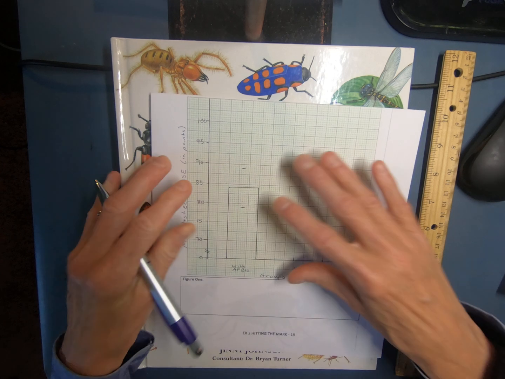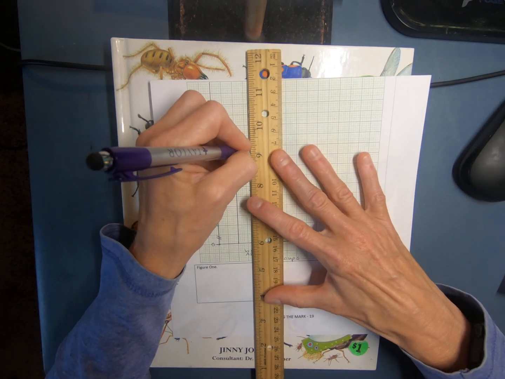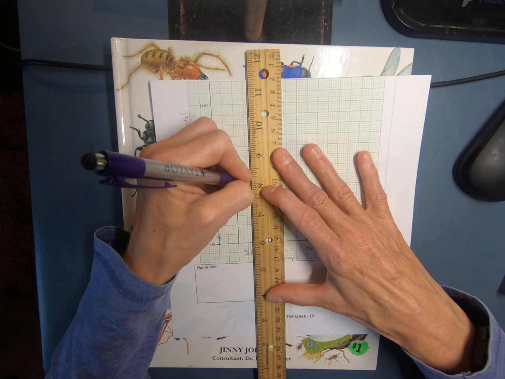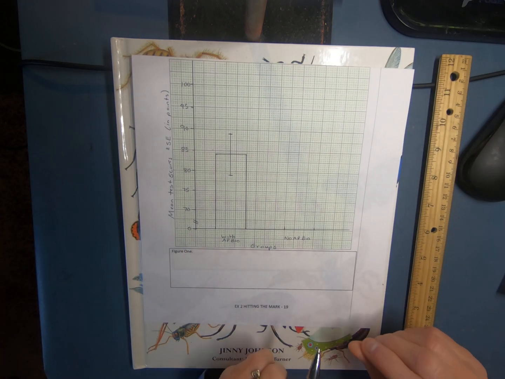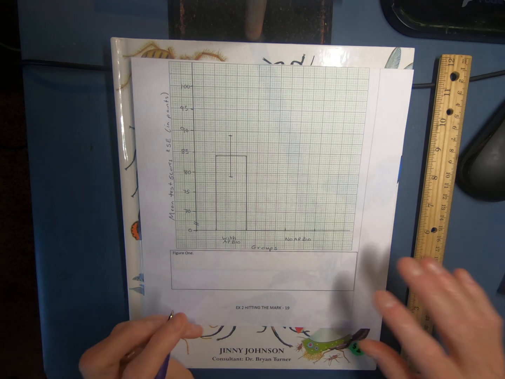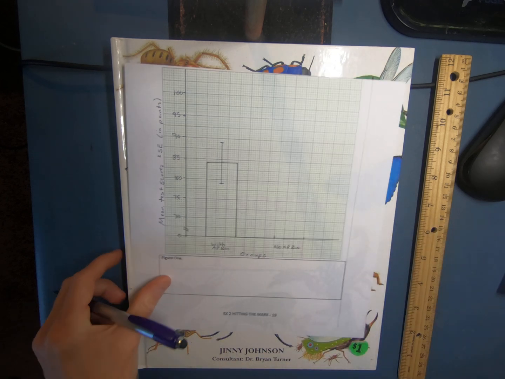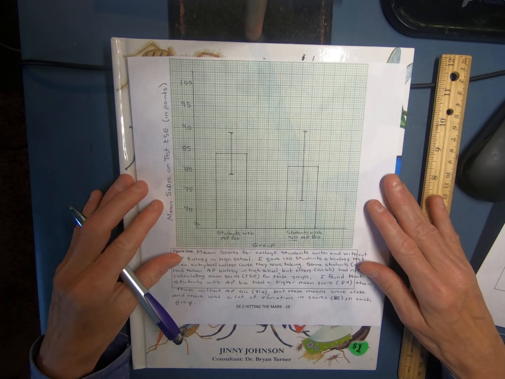All we need to do for this error bar is to draw a line that goes above the mean and below the mean, the same amount, 4.9 up and 4.9 down. I can do the same with my second bar. Okay, and I can show you my completed graph here.